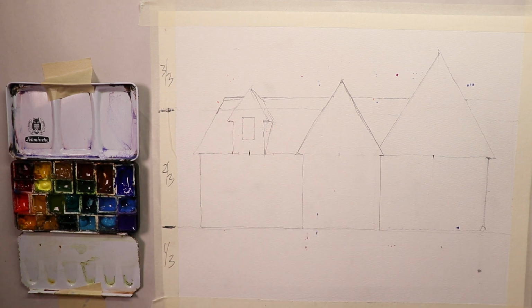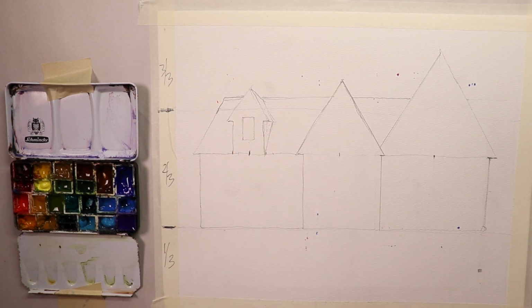Okay, so I just adjusted my roof height a little bit. You know, again, you can adjust these things as you want. Doesn't have to be perfect. You're just having fun doing this. That's the whole thing. Let's have fun doing this painting and this drawing.